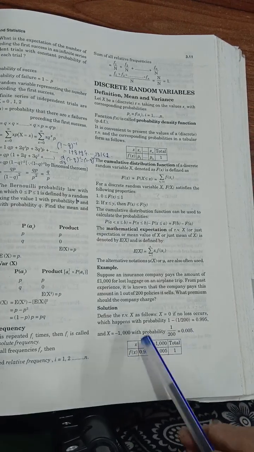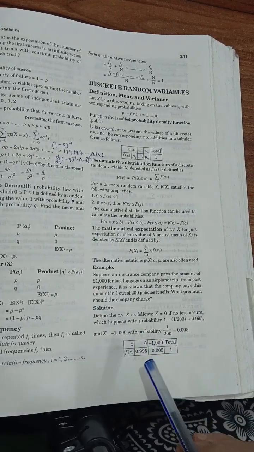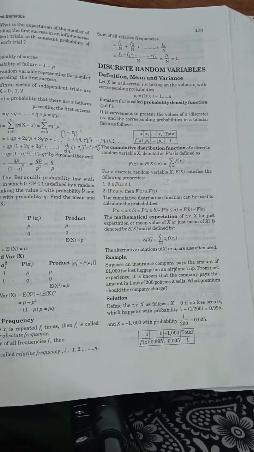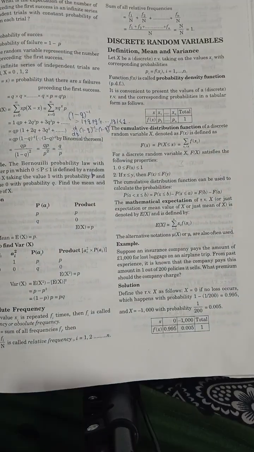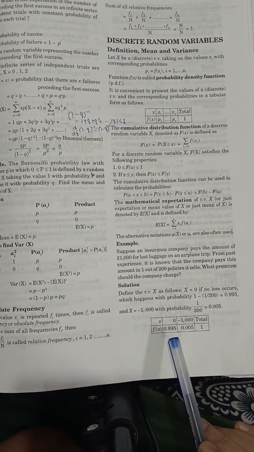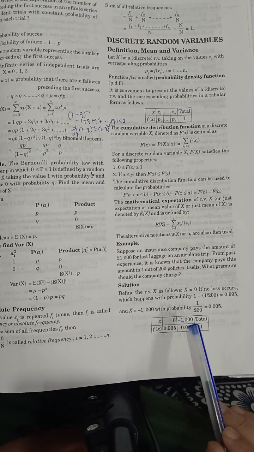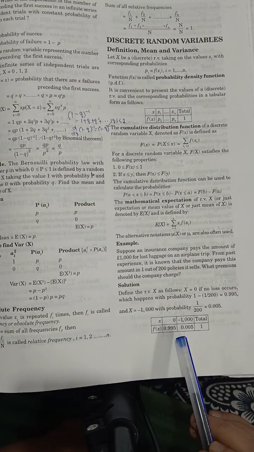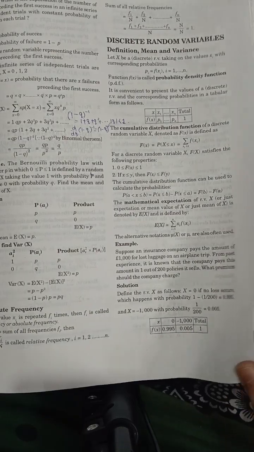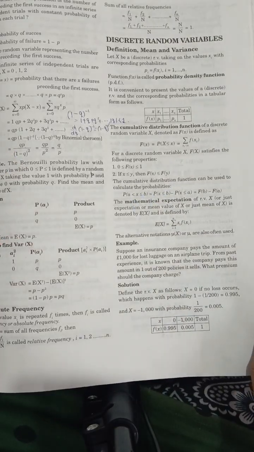So you have the table for the random variable: for 0, the probability is 0.995, and for minus 1000, it is 0.005. Then let us find what premium the company should charge.